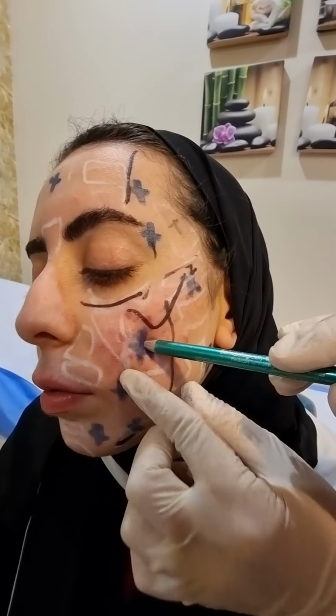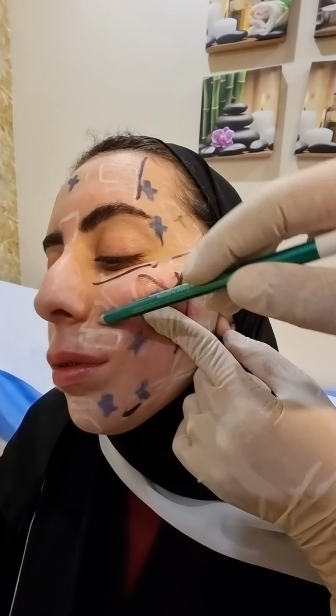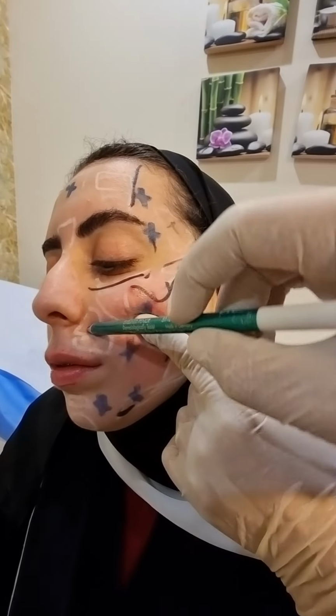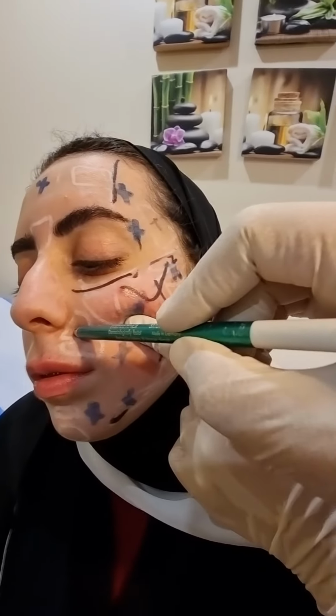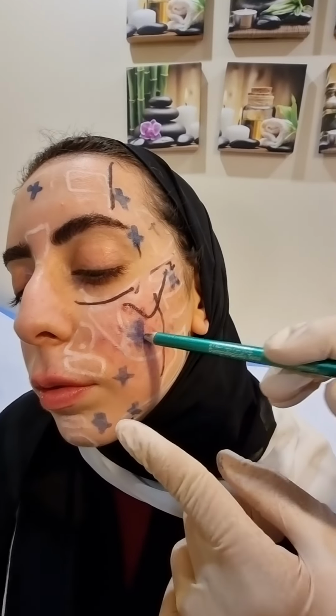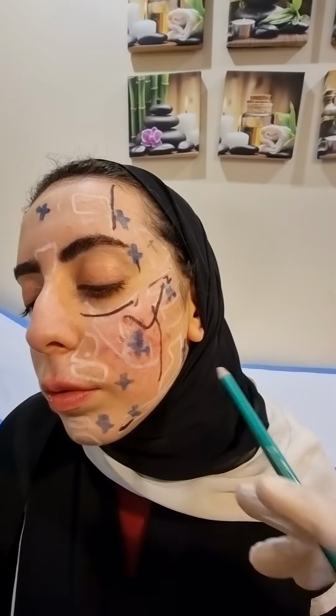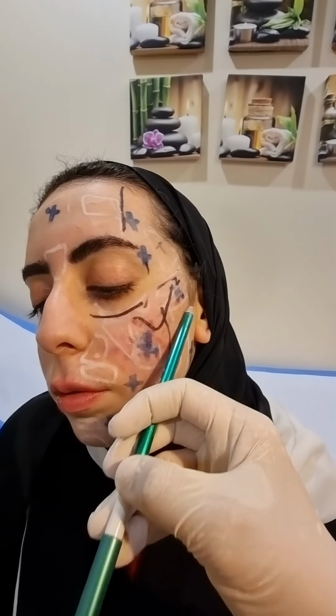From this point, I can lift my tissue and go perpendicularly, at a 90 degree angle by cannula, exactly in the piriform space or premaxillary space. This is a joker point and joker entry point. It's really marvelous. From this point also, I can go to this area.